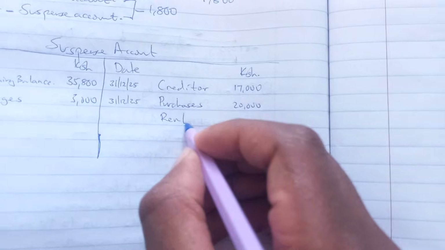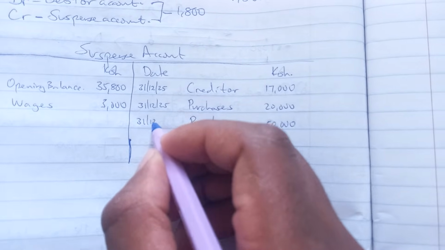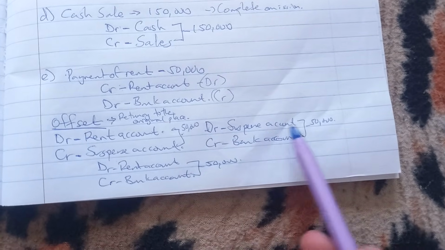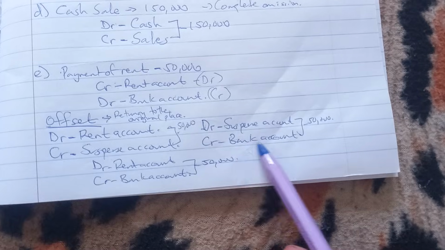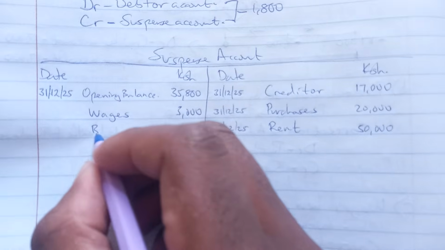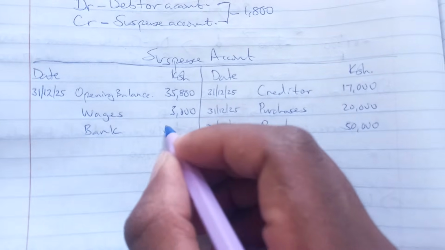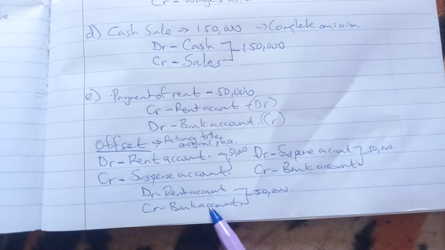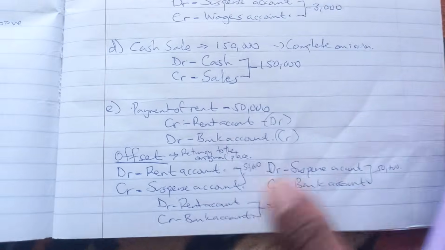We write rent, 31st December 2025. The other one is on the debit side, the same 50,000, but the corresponding account is bank. The third one doesn't involve the suspense account, so we leave it at that.